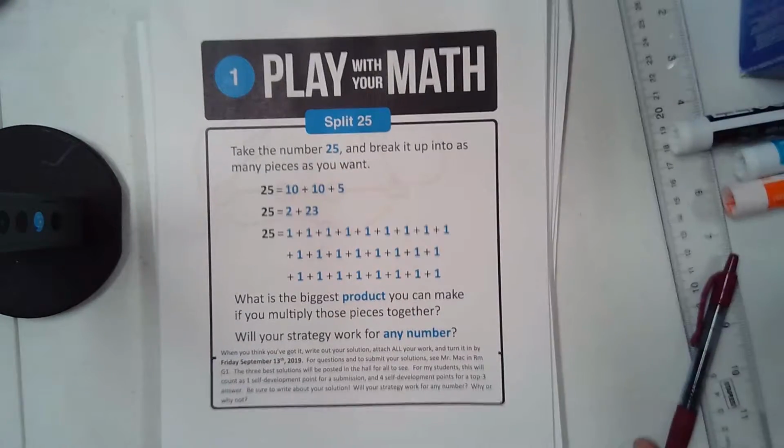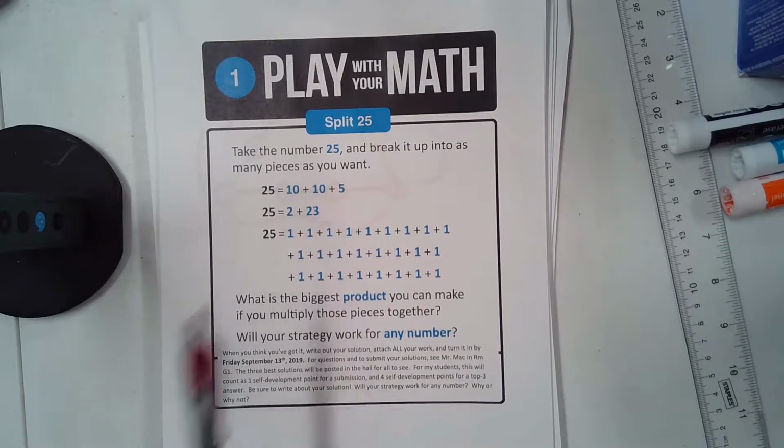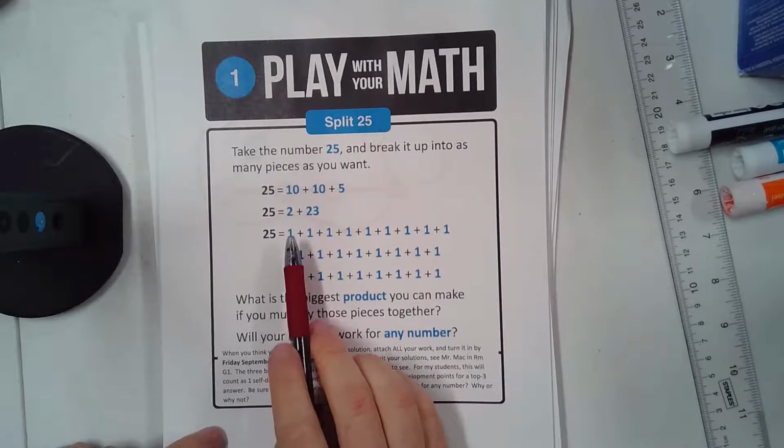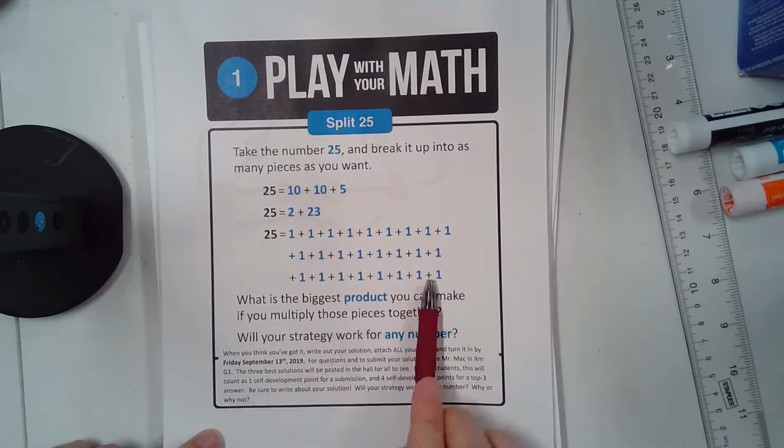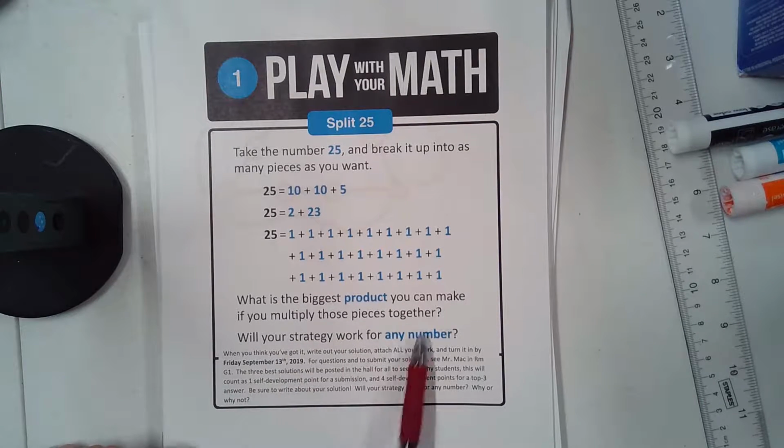You take the number 25, you break it up into as many pieces as you want. Like, for example, 25 can be broken up into 10, 10, and 5. We're breaking it up into a sum, right, of its parts. It can also be broken up into 2 and 23 or all the ones, right? So the question is, what is the biggest product? Product means multiplication, right? You multiply those pieces together.